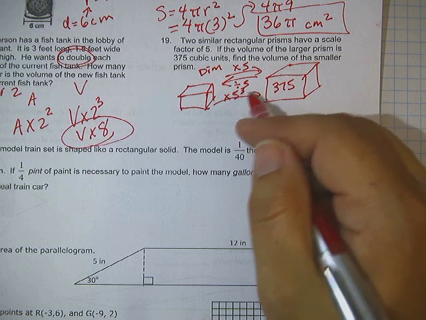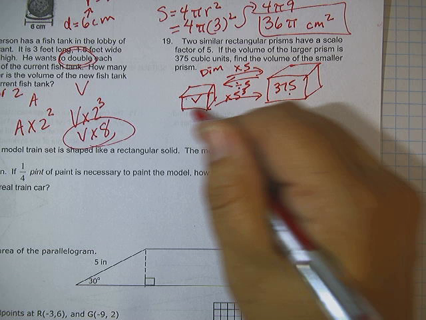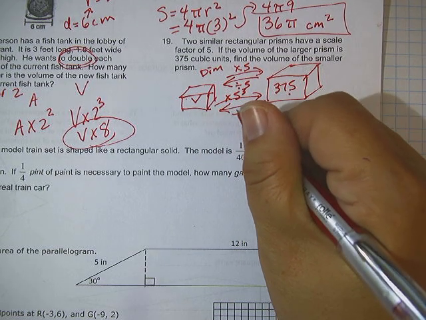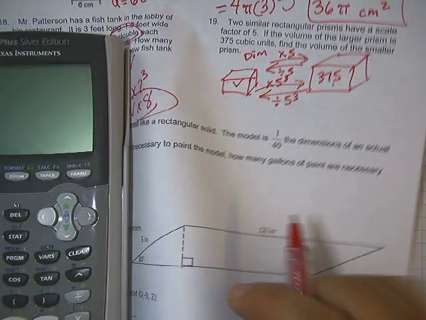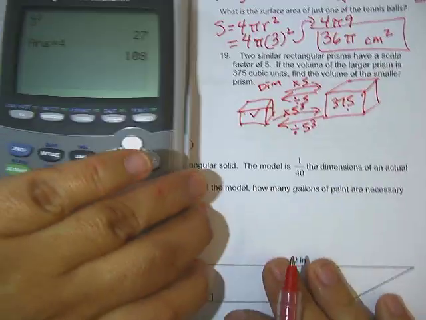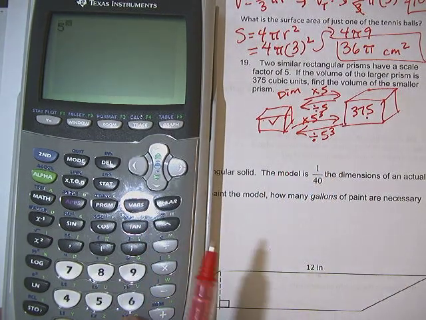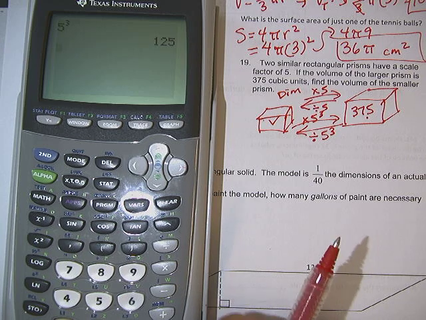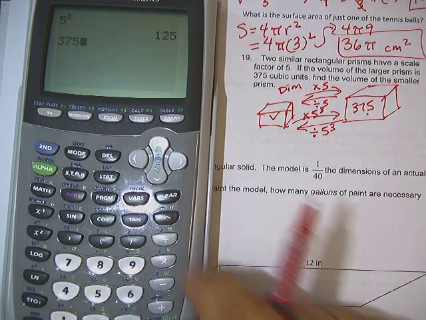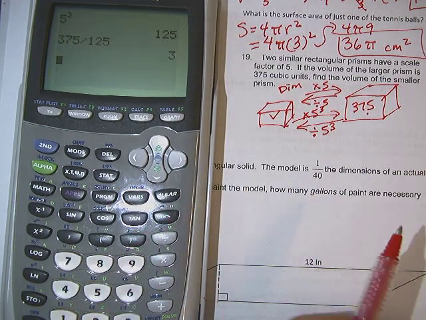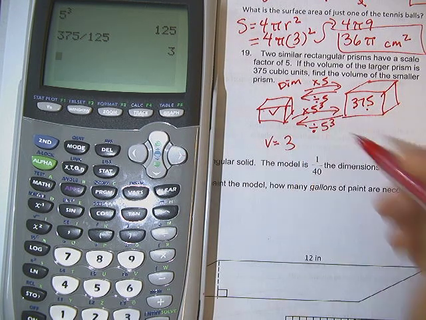The volume is 3 dimensions. Okay, so this is a V that I'm looking for. But since I'm here and I'm trying to go backwards, I'm actually going to divide by 5 cubed. So you can get your calculator and find out what 5 cubed is. All right, clear. 5 caret 3, enter. It's 125. And you could have just gone 5 times 5 times 5. So I'm going to take 375 divided by 125, and that gives me 3. So the volume of this little one is 3.